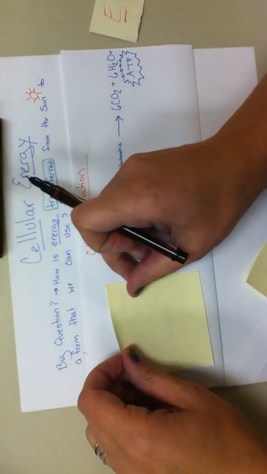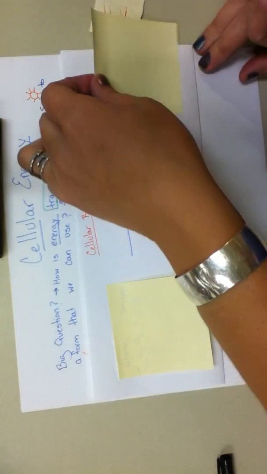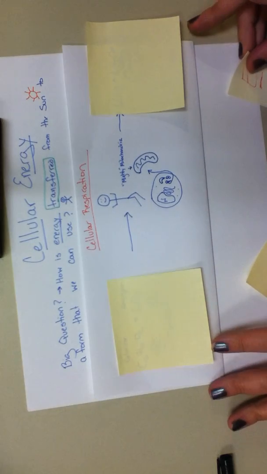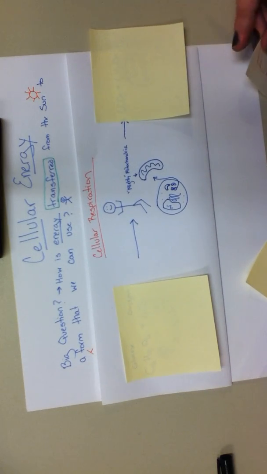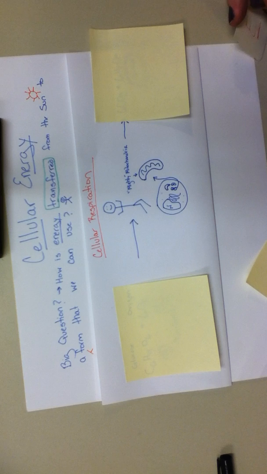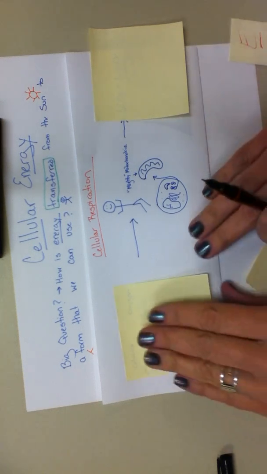Cellular respiration needs a living organism that has mitochondria. All living things have mitochondria. Even if we look back at our plant cells, they have mitochondria too. Sometimes we call the mitochondria the mighty mitochondria because that's how living organisms convert chemical energy into a form that they can use.